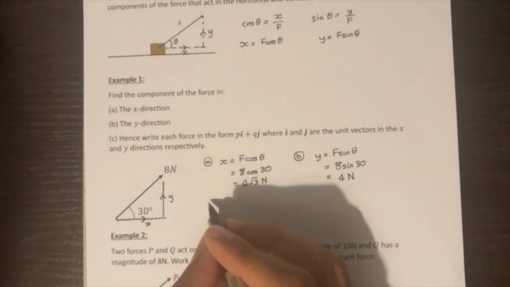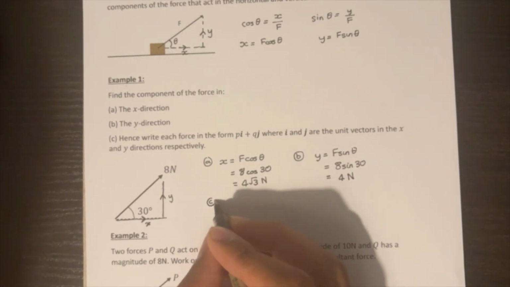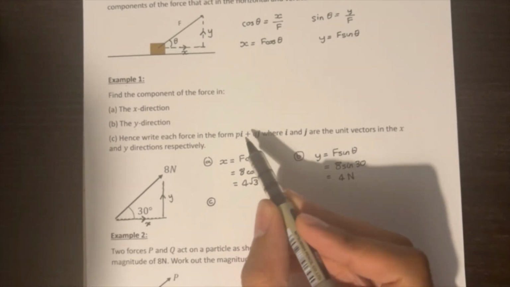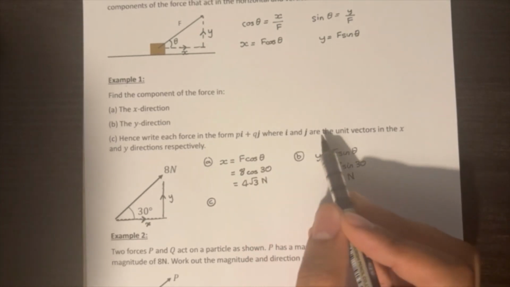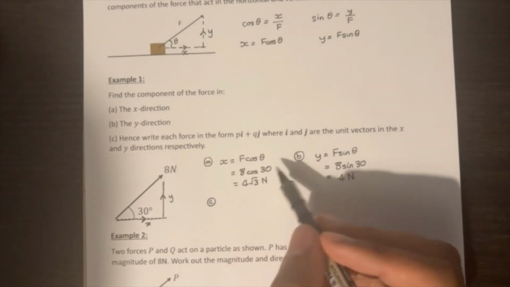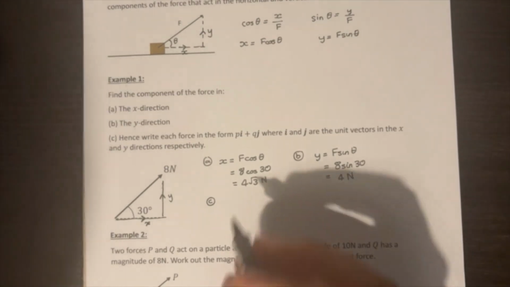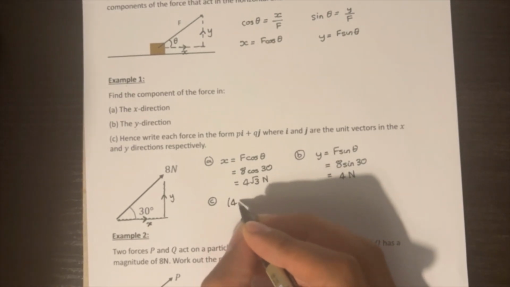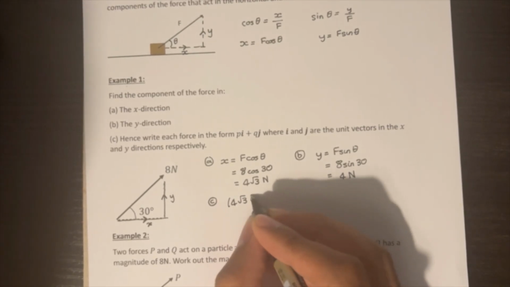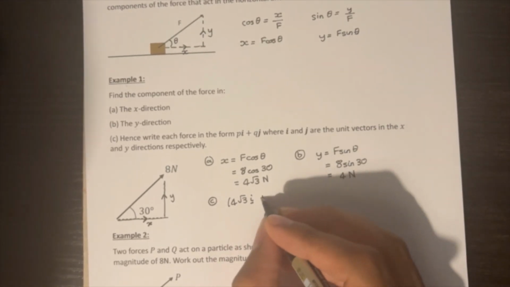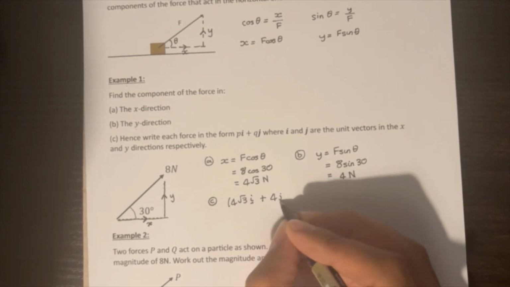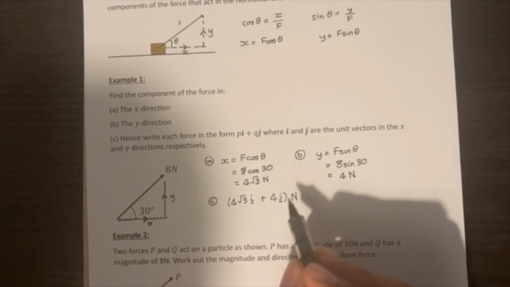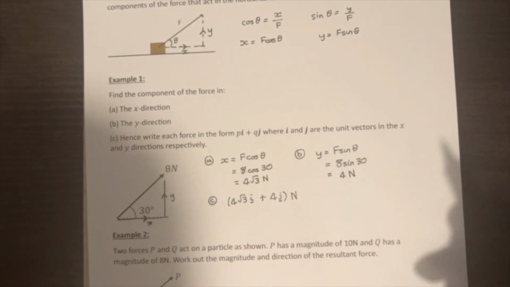So finally, for part C on this one, they are asking us to write the force in IJ notation, where I and J are the unit vectors in the x and y directions. So we can simply write that as 4 root 3 i plus 4j newtons, and that's just writing that in component form as a vector.